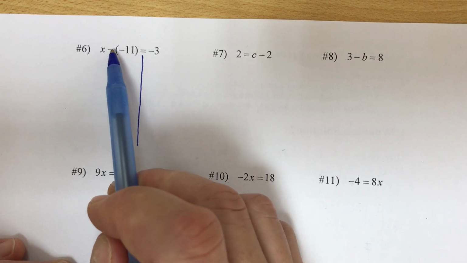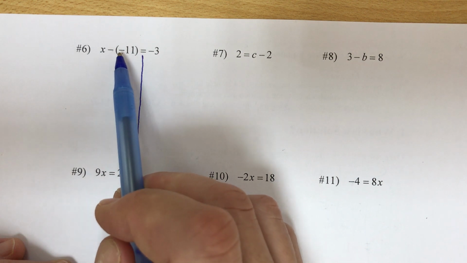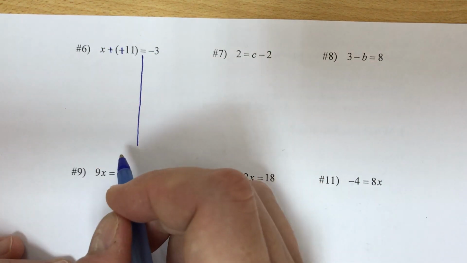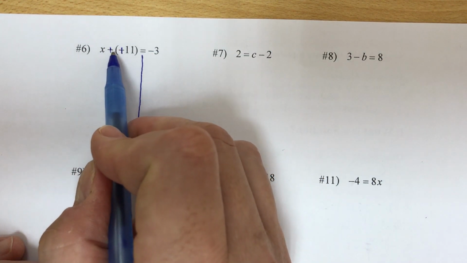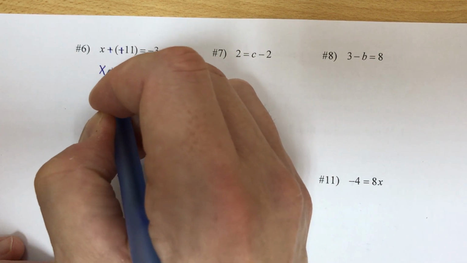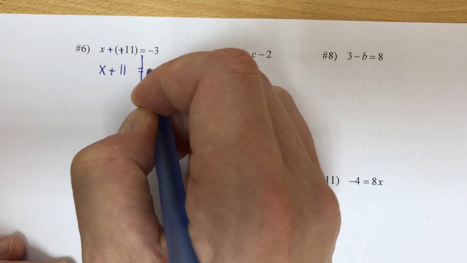Now, on the left side, I am subtracting a negative 11. Well, I know that minus a negative is the same thing as a positive. So I'm going to write this as plus, and I will rewrite this expression as x plus 11 equals negative 3.